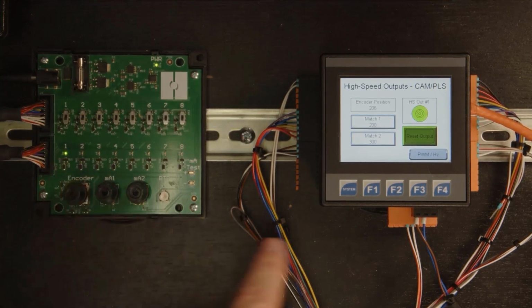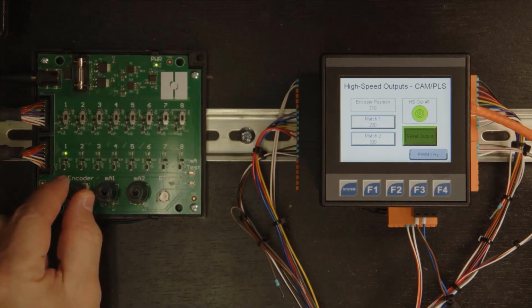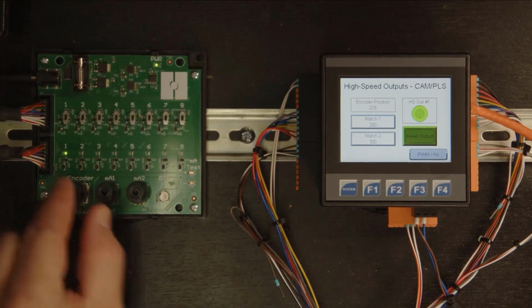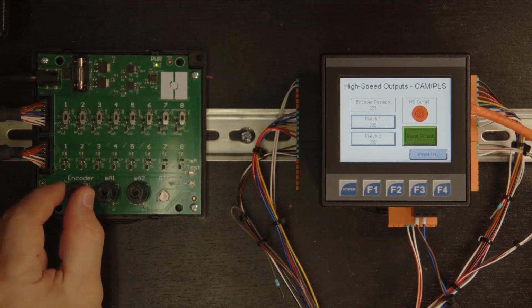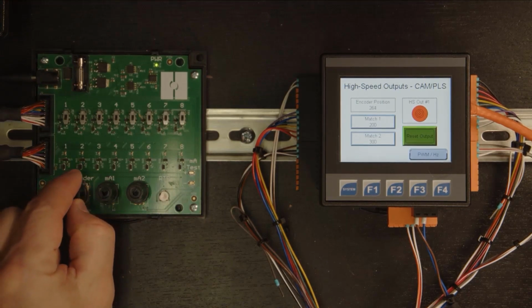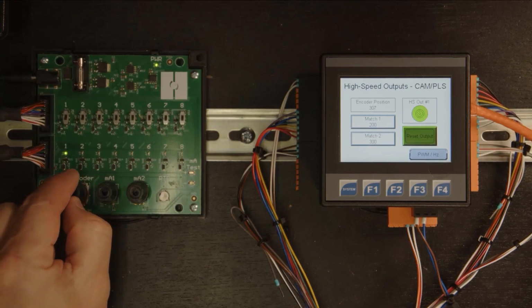Now it is Q1 over here, but what we look at on the screen here is a special I bit for high speed output number 1. It is %I1603. Now if the encoder continues to count up, we can manually turn a bit on. That will clear the output. We turn it off using Q1606, which is a bit that we toggle on, and then off again to reset high speed output number 1. And as the encoder marches up towards 300, when we get to 300, you should see it turn on.